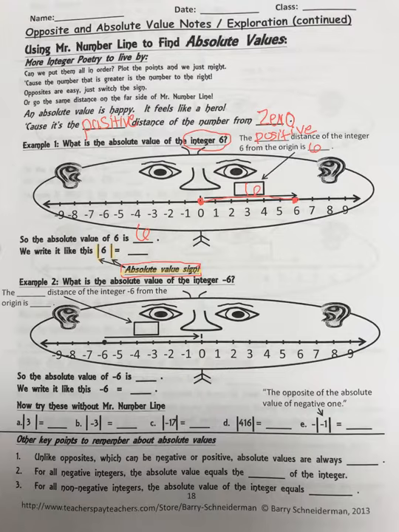It can have an operation in there and have an absolute value sign on the outside of the operation. So, absolute value of 6 is, again, 6. Let's look at when we've got a negative. We are still looking for the positive distance. I'm just going to put a plus sign. The positive distance of the integer -6 from 0.